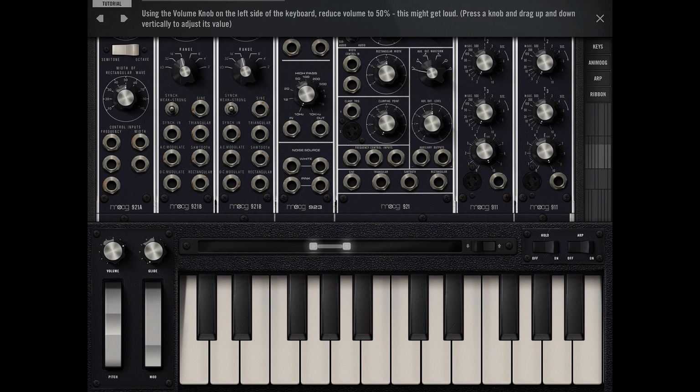Using the volume knob on the left side of the keyboard, reduce it to 50%. This might get loud. So we can drag around this volume knob and put it at 50%.